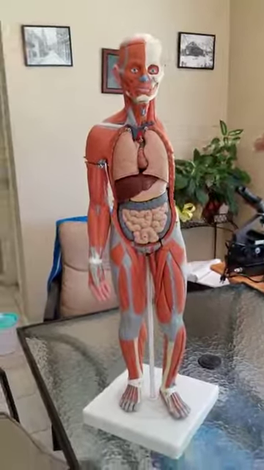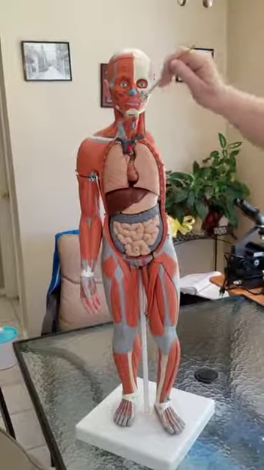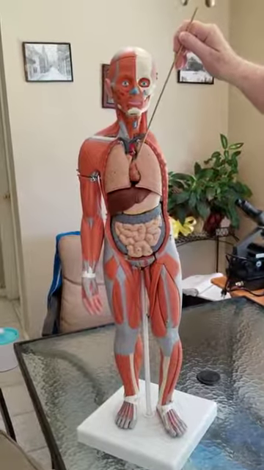Medial means towards the midline, towards the middle. Lateral is moving away towards the sides. So the lungs are lateral to the heart.